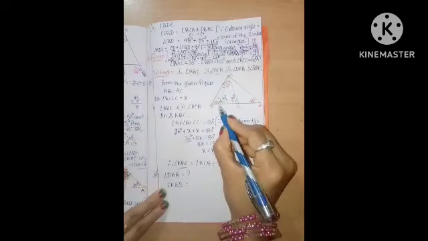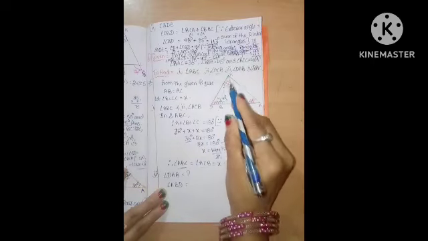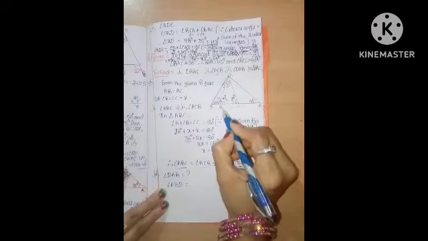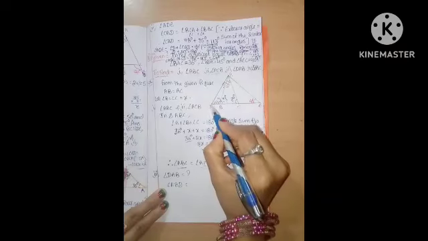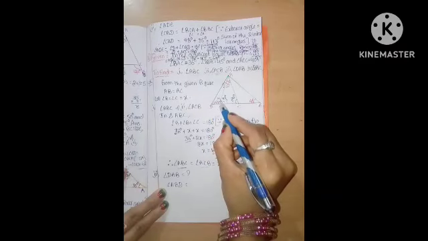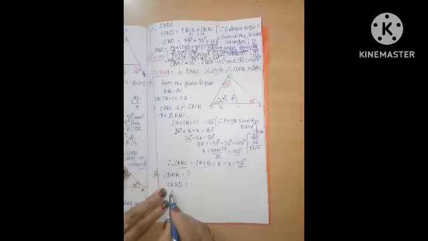This is the exterior angle. This is triangle ABC, and one side BC is produced to D only. So an exterior angle is formed. This exterior angle is equal to the sum of these two interior angles. What are the interior angles? Angle A plus angle C. Why is it equal?